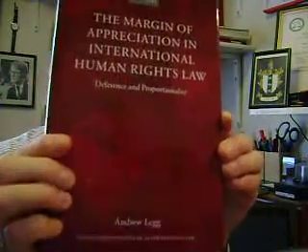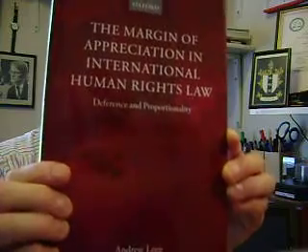Hello, it's Philip Taylor speaking from Richmond Green Chambers, and this morning I'm looking at a book from Oxford University Press. It's in their series of books, Oxford Monographs in International Law. That's the front of the book, the side, and then the back.